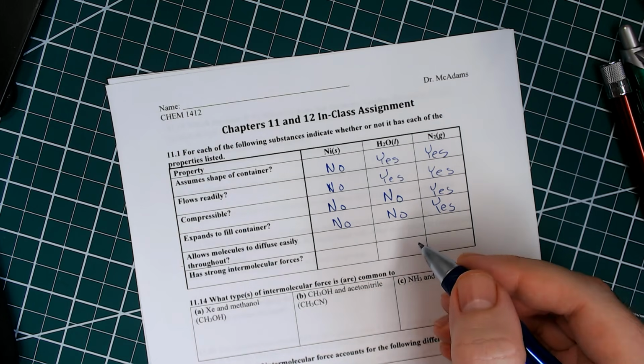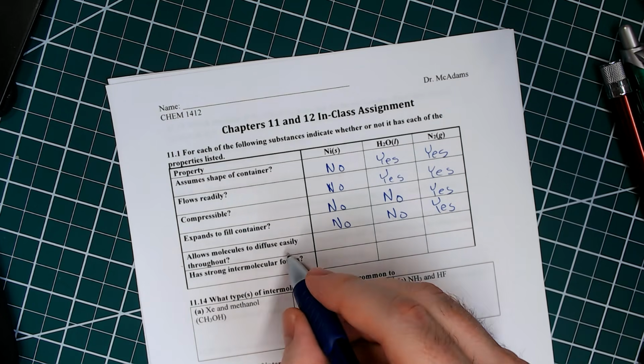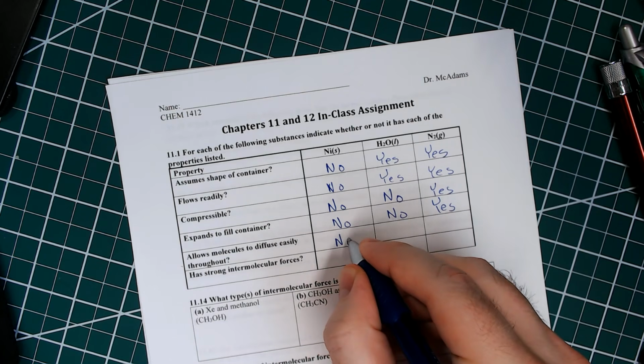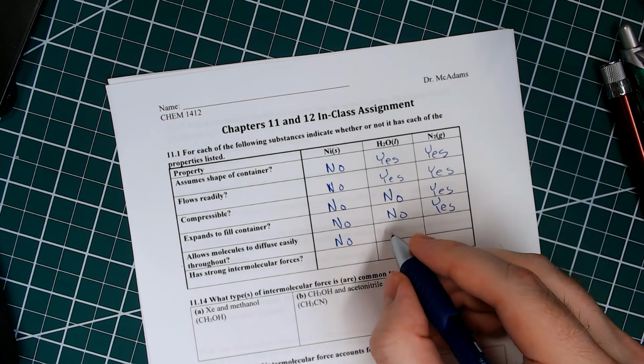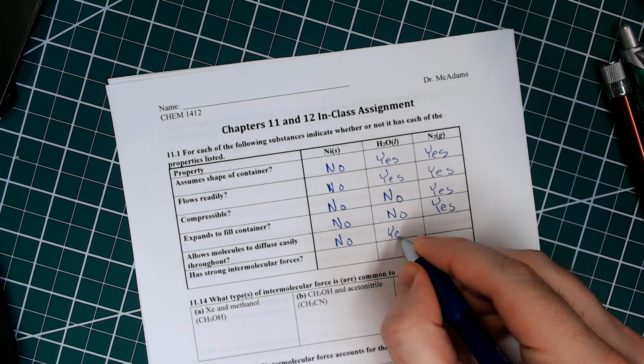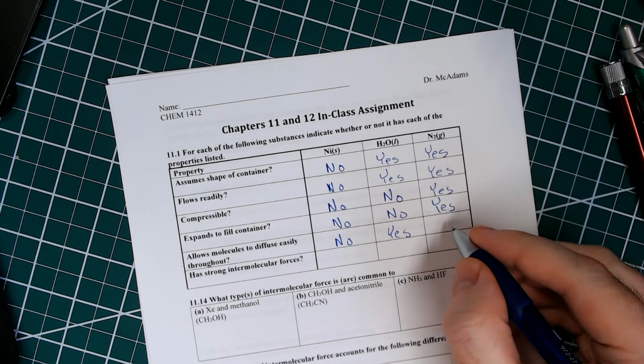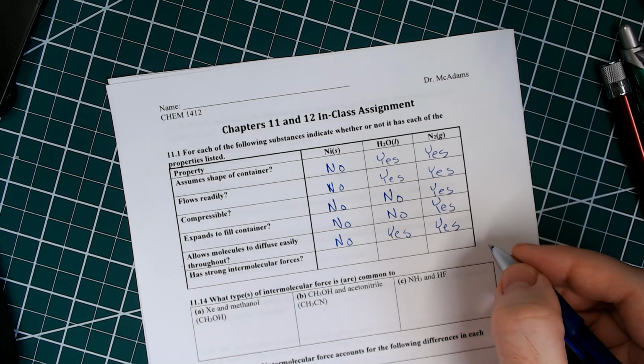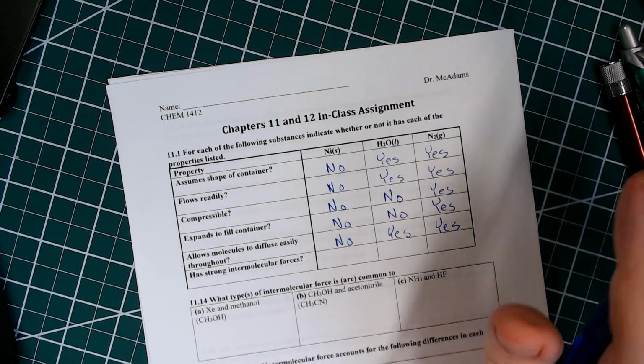All right, does it allow molecules to diffuse easily throughout? Well, again, for solids, no. For liquids, we're going to go ahead and say yes on this. Even though it's slow, we're going to say that it will diffuse. And for gases, we will definitely say yes. And then, has strong intermolecular forces?